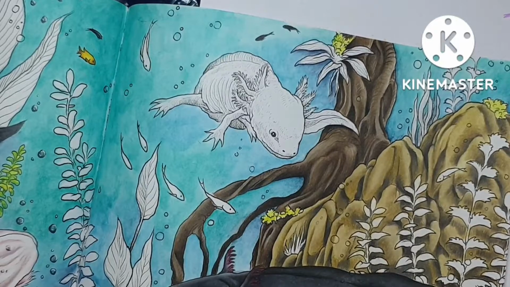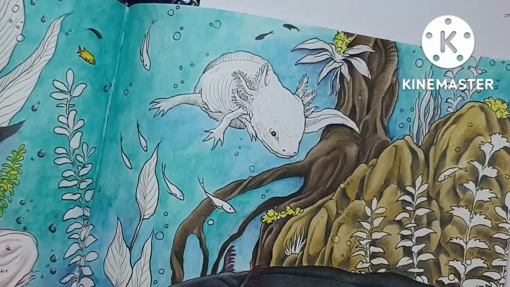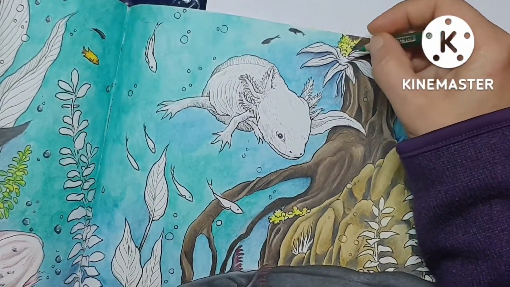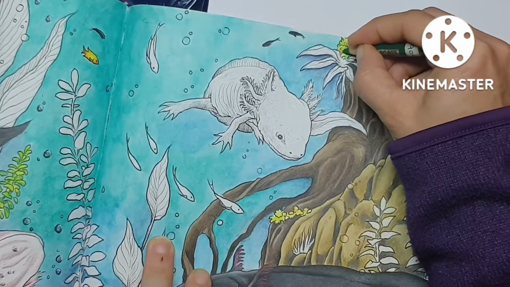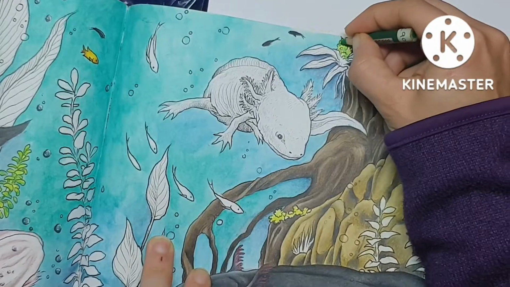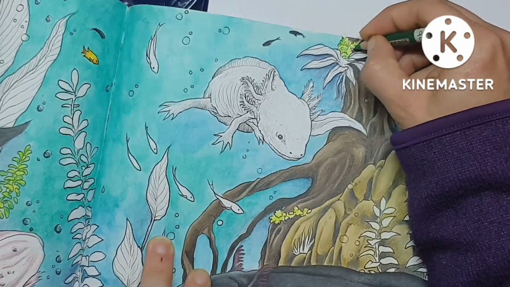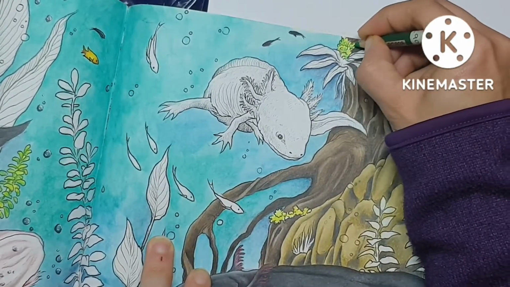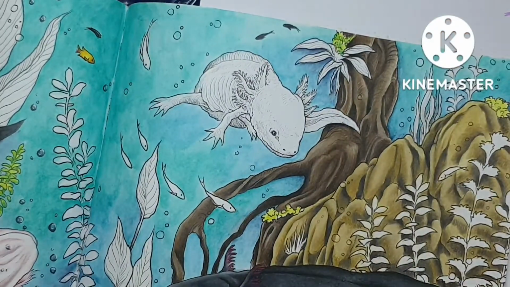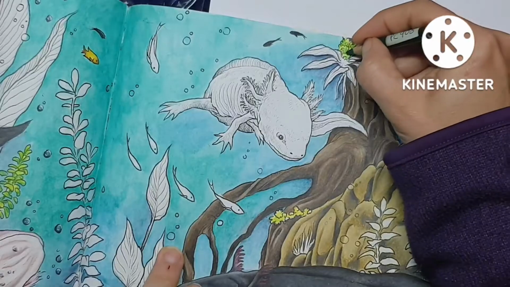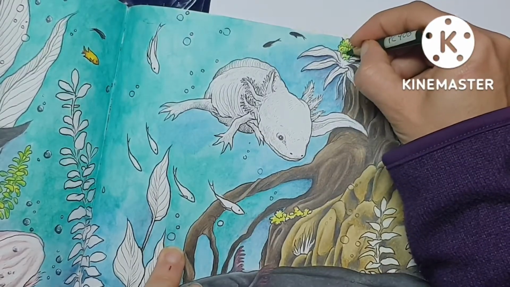Okay, so then I bring in PC 909 and just in some ways it's a little bit random, and then I bring in PC 908 for my shadows.